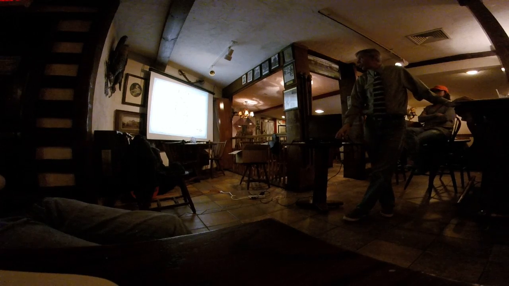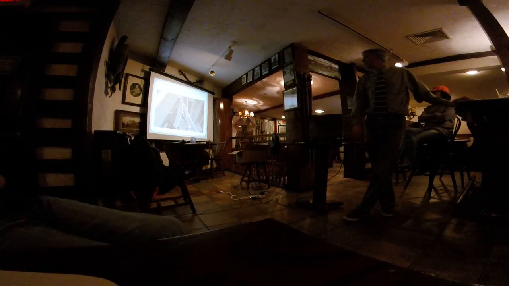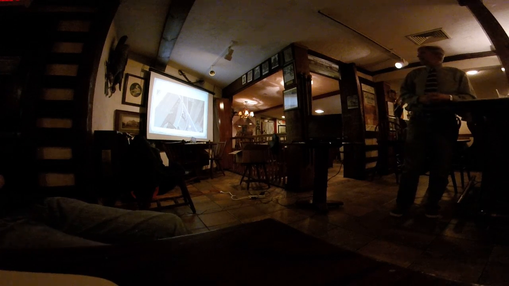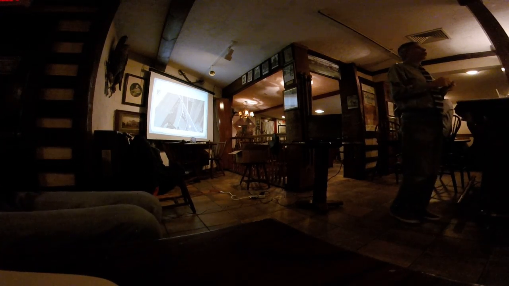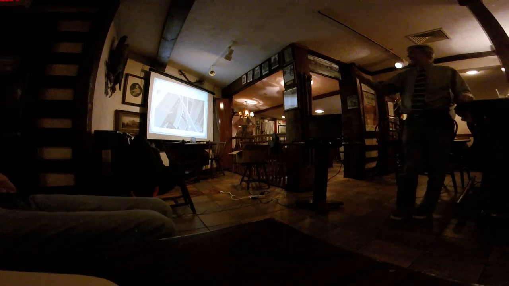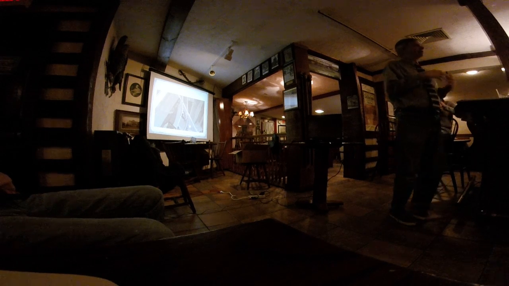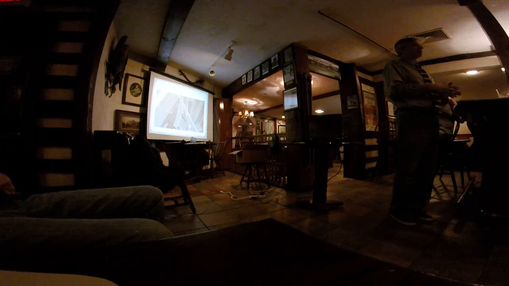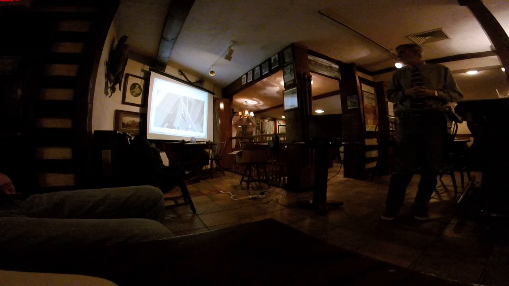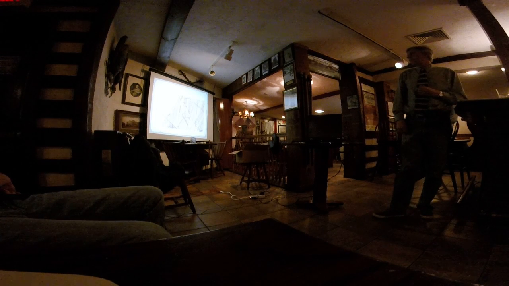So this is what Oak Ridge looks like. Here is a map from Google Earth, looking at the area of Oak Ridge, about a mile northwest of the town. And what I did is I made an overlay. I don't know how well you can see that.